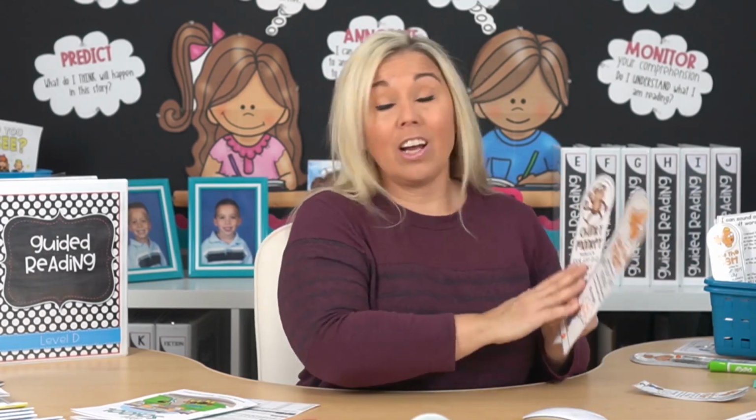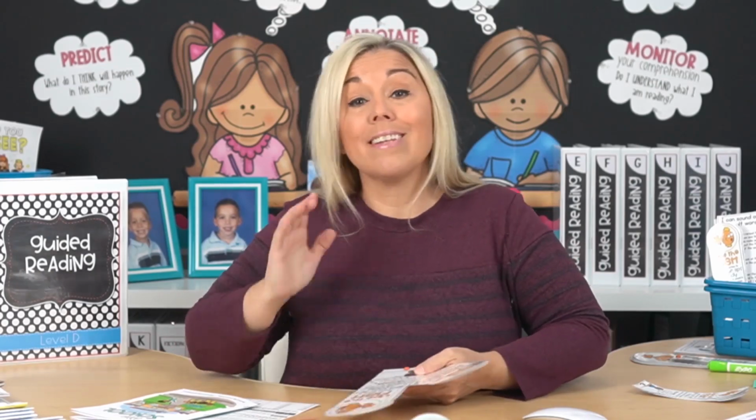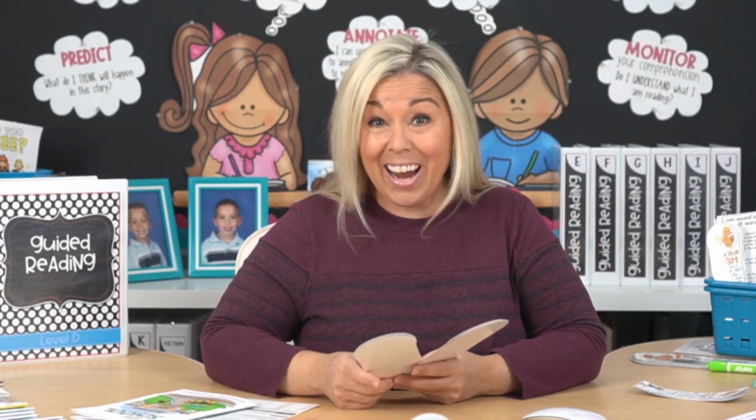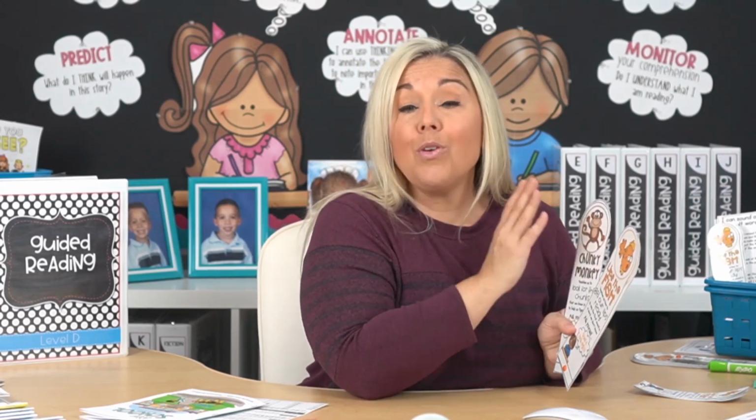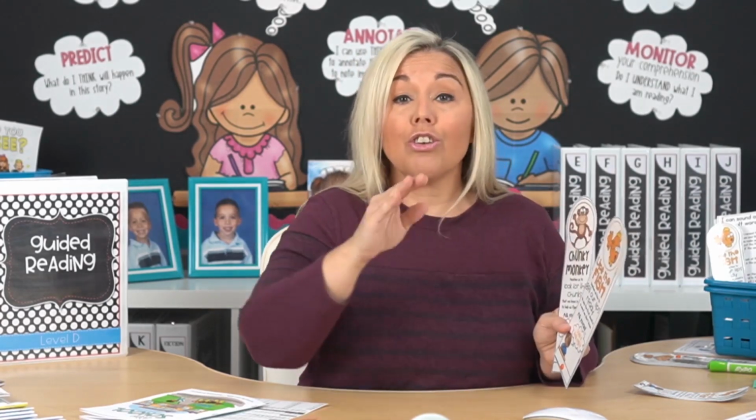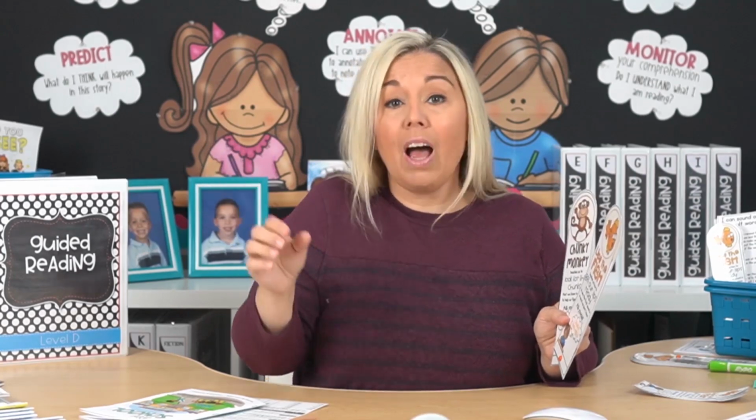Now, that's not to say that you can't teach Chunky Monkey to your A or B readers. I'm not saying you can't, but you really have to base your decisions on which strategies you teach your emergent readers on how they're progressing in your group, how they're functioning, how they are at attacking new words. All right? So today in this video, we are going to take a look at how you can teach Chunky Monkey to your level C and even a little bit higher emergent readers in your classroom.